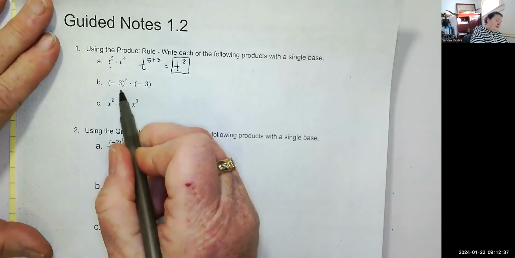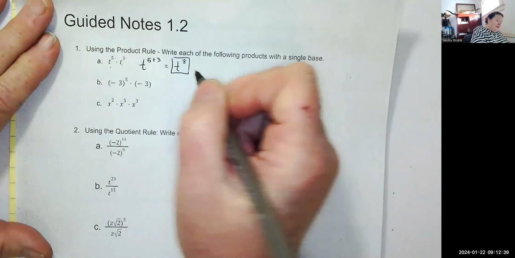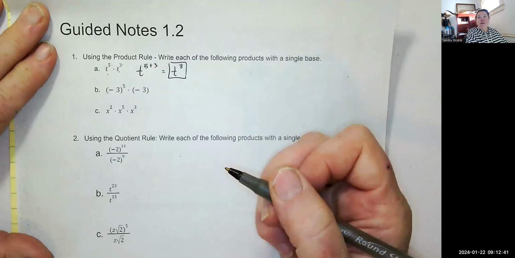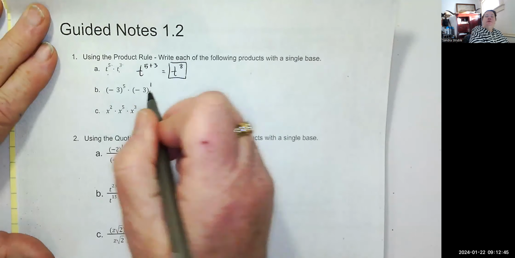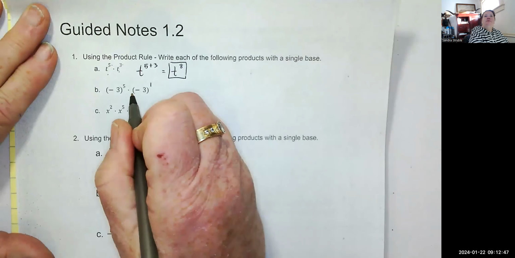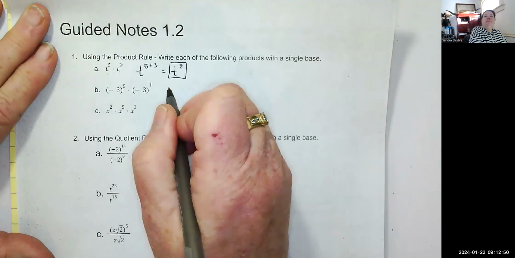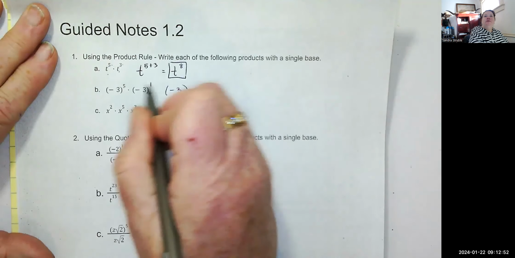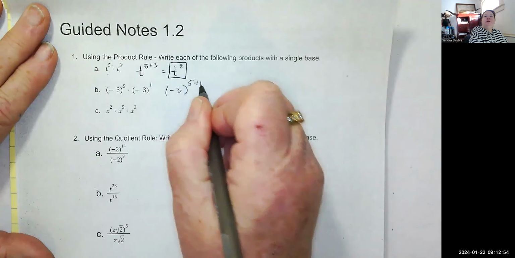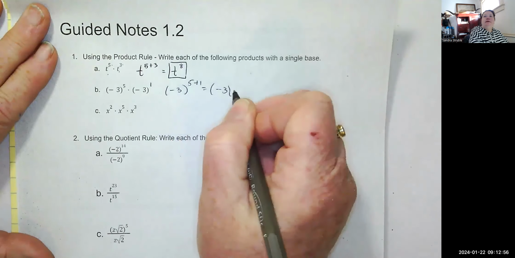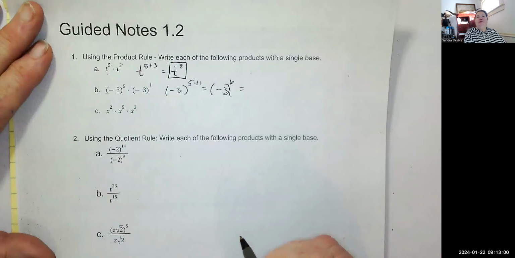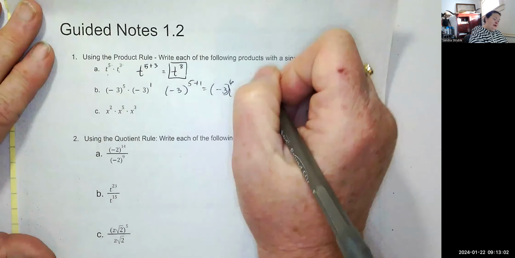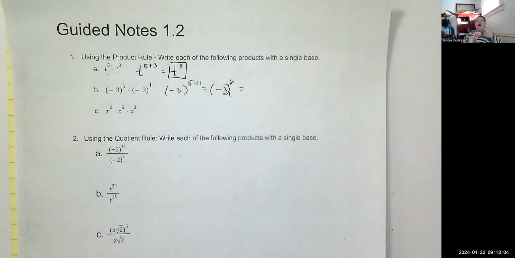All right, now we've got -3 to the 5 times -3 to the, is that 0? Is it 1? What is that? It's 1, because if it was 0, this would just be 1. So -3 to the 5 plus 1, which is -3 to the 6th, which is what? You can plug that into your calculator, or I can just go -3 times -3 is 9, times -3 is -27.